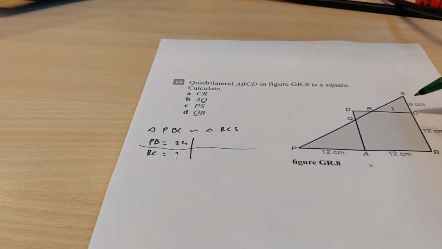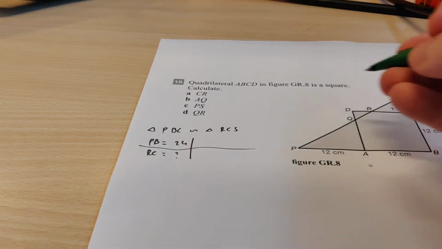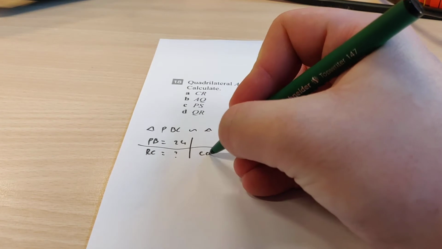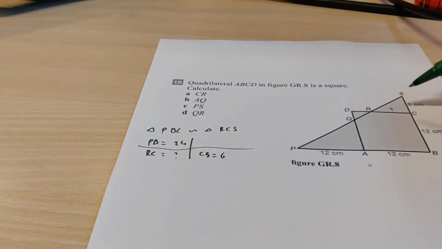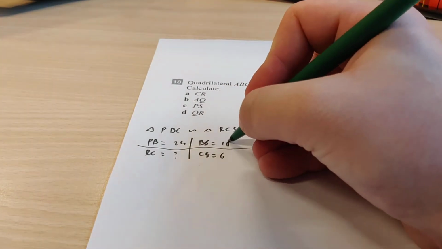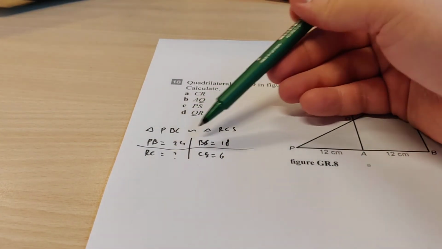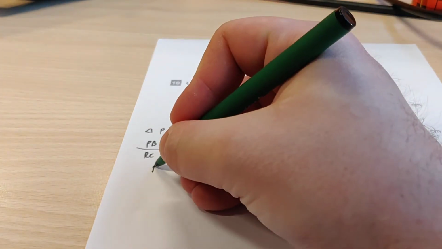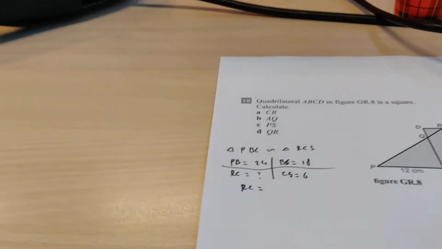Then here we do know what this is. This is 18, BS. Wait, sorry, I need CS here. CS is 6, because in the small triangle that length is 6. And in the big triangle that's BS, and BS is 18. So in the bigger version we have 24 and 18, and in the other one we have an unknown number and 6. So if you want to know RC, then this is how you do that.